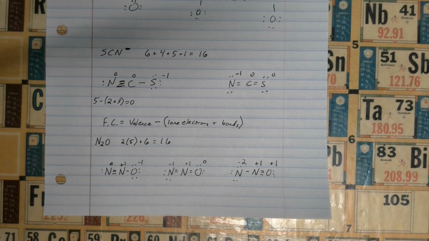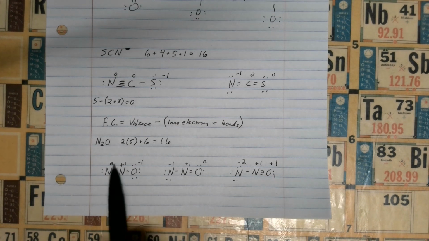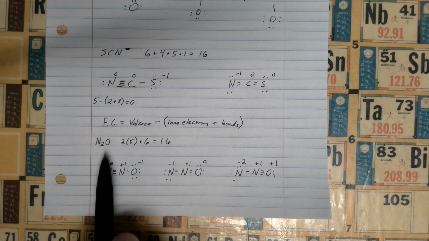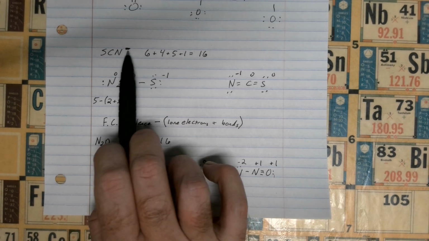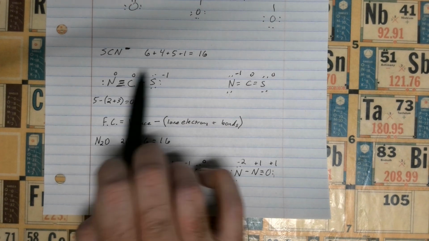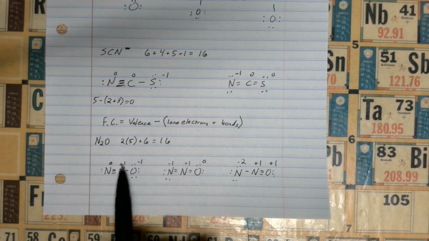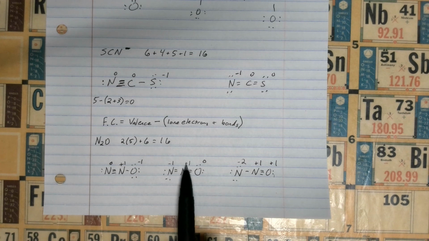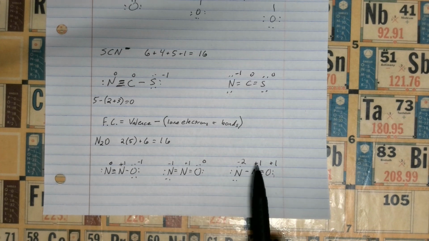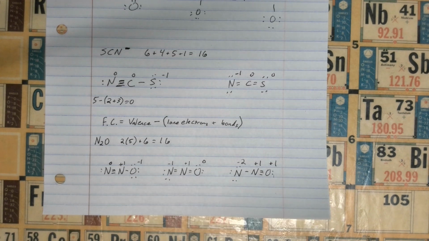One thing to note, if you add up all the formal charges, they should equal the total charge of the compound. So if you look up here, our charge of our ion is -1, and when you add these up, it equals -1. This is a neutral atom, and all the formal charges add up to equal 0. So 1 plus -1 is 0. Plus 1, -1, -2, plus 1, plus 1, so they add up to 0. So if you did it right, your formal charges should add up to the total charge of the compound or ion. Okay, I hope this helps.